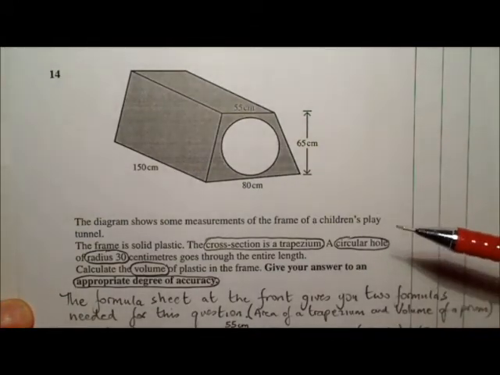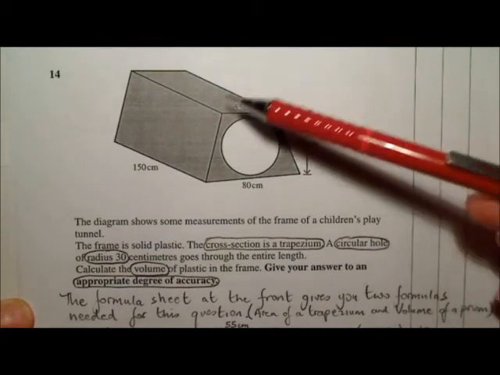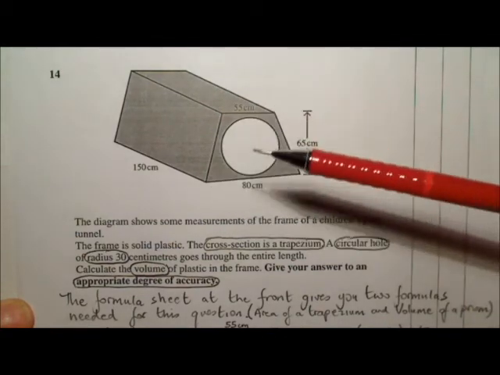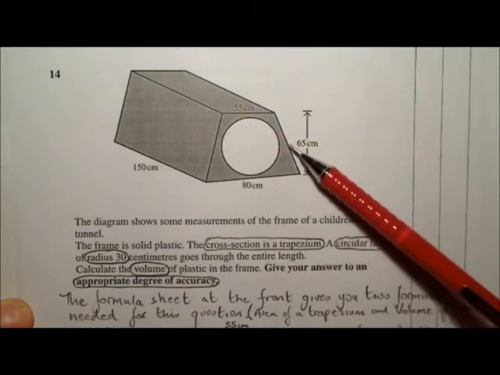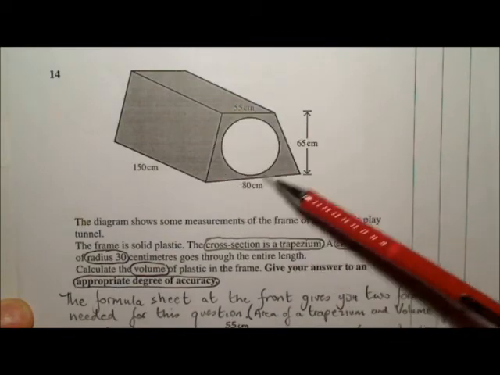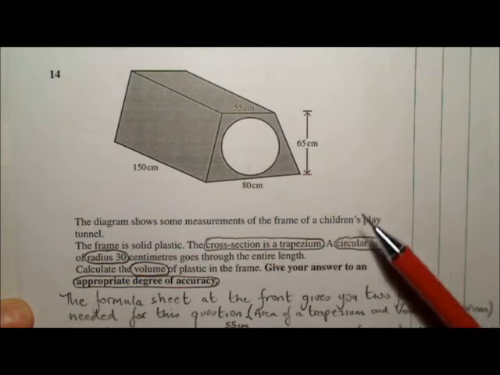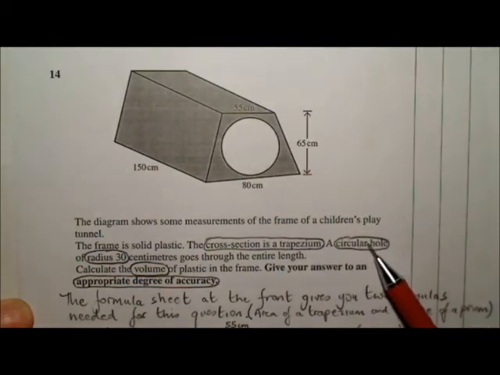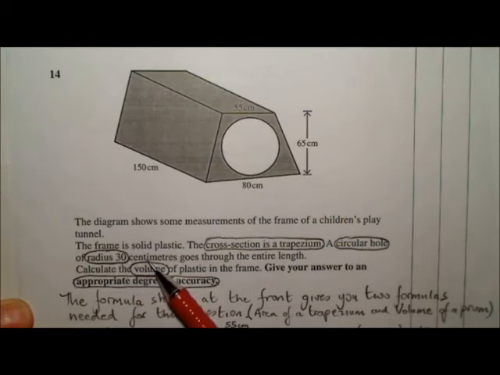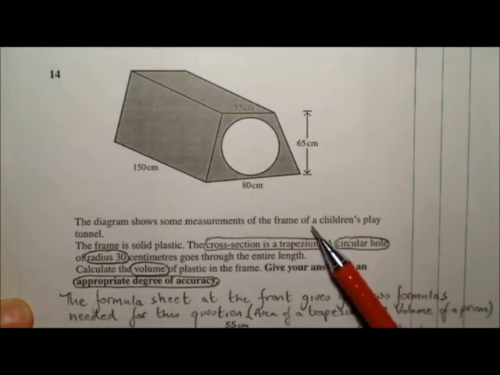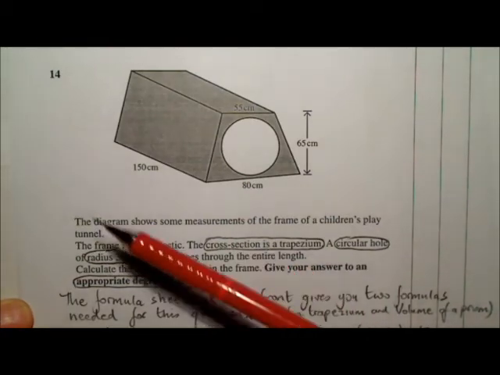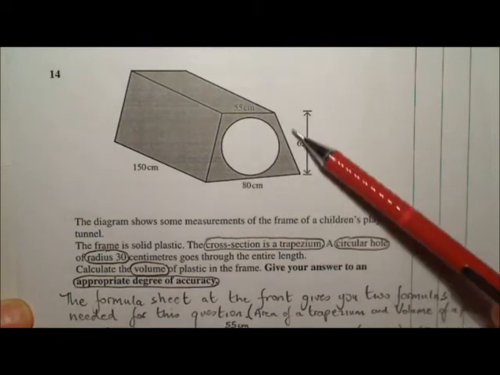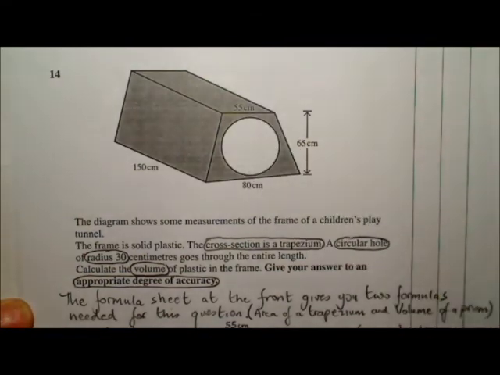Okay, so for question 14, we've got a problem here. We're given some sort of shape, the frame of a children's play tunnel. It tells us the cross section, that's this shape at the front of this, is overall a trapezium. A circular hole of radius 30 centimeters goes through the middle of the whole shape, and we're asked to calculate the volume of the shape after we've cut out this circular hole all the way through.